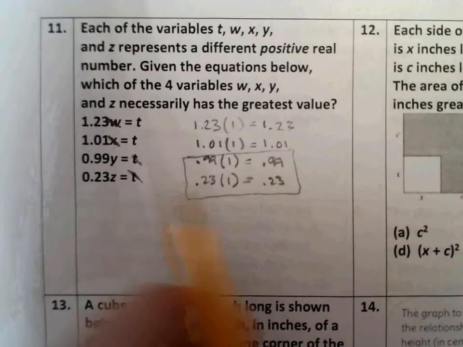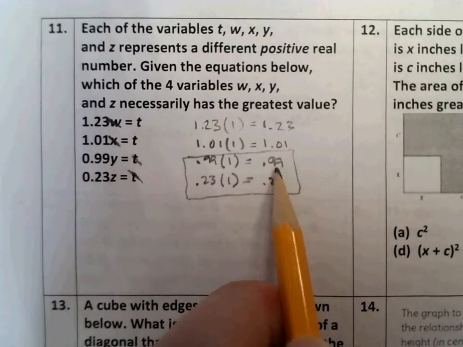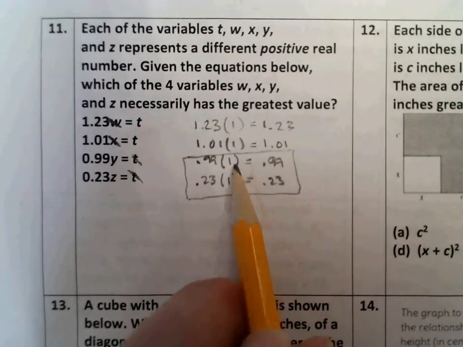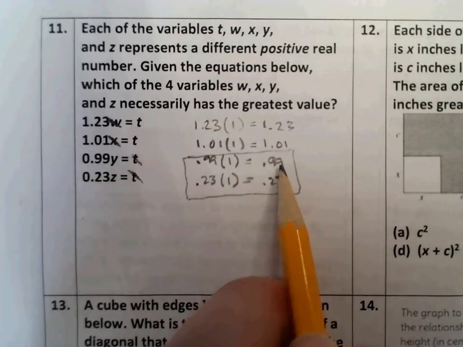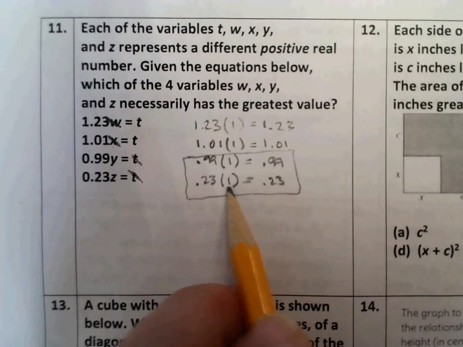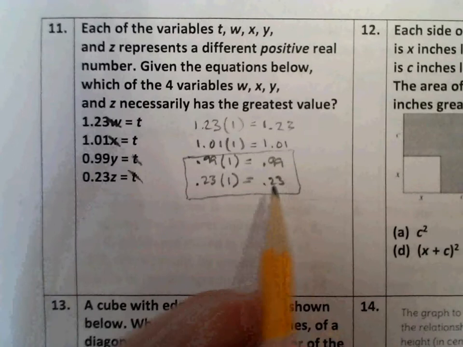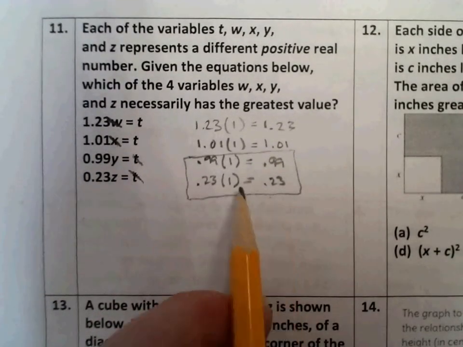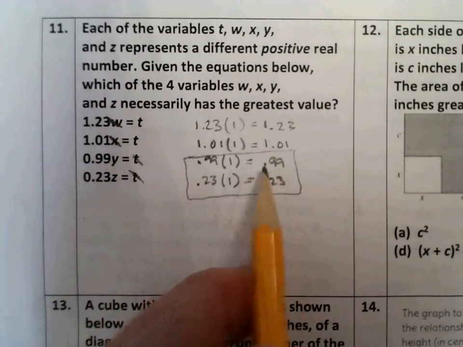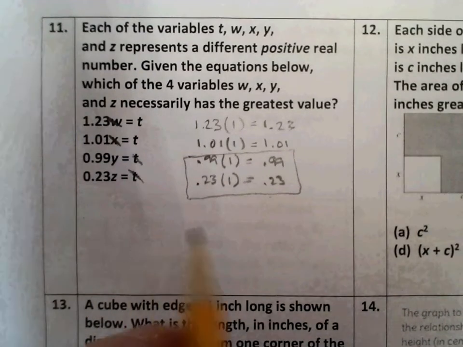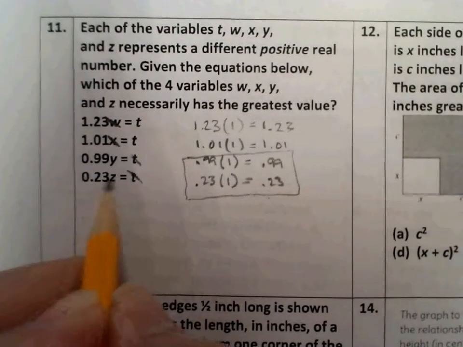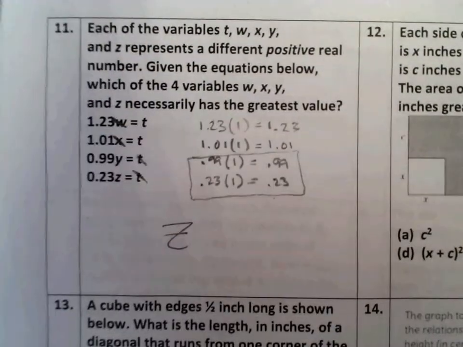When we looked at y being 1, t was just smaller than that, 0.99. It was almost the same as y, but not quite. Now z, on the other hand, when z was 1, t was way smaller. So z is much bigger than t, while y is only a little bigger than t. So z is way bigger than t, y is only a little bigger than t, so z has to be our greatest value.